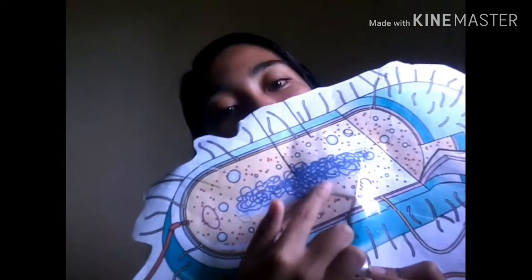It is capable of duplicating itself, guiding cell division, and directing cellular activities. Chromosomes are suspended or embedded in the cytoplasm.